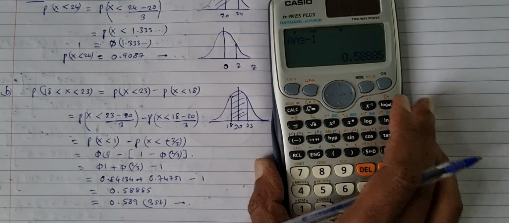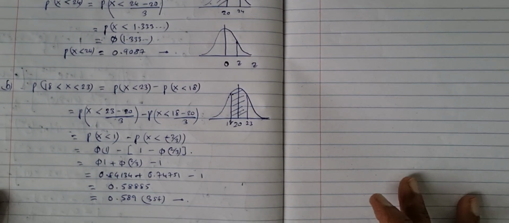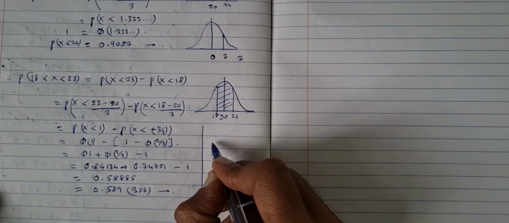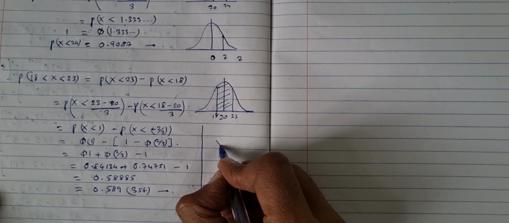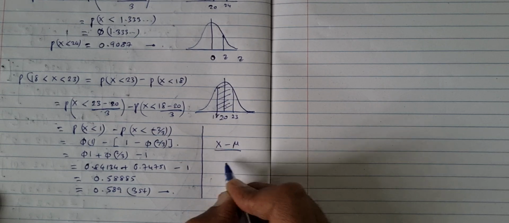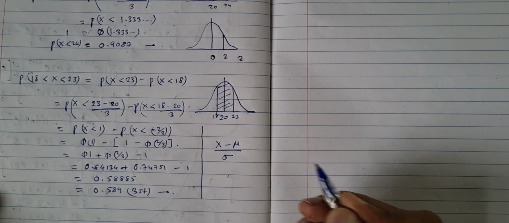Right, so far what we've done is we've used this formula. If you want to find any probability, you take the observed value x minus the mean mu, and you divide by the standard deviation. This is what we have used to get all these probabilities.